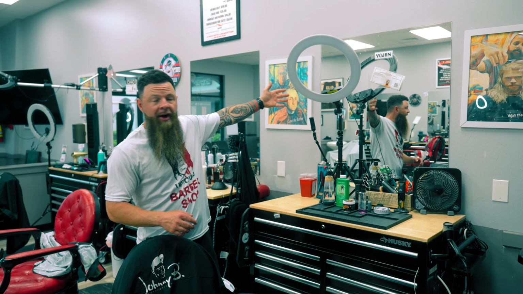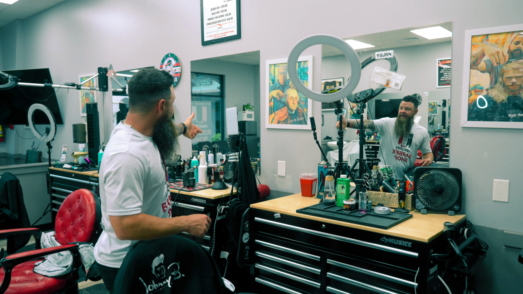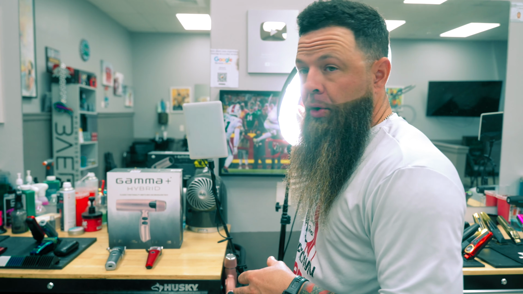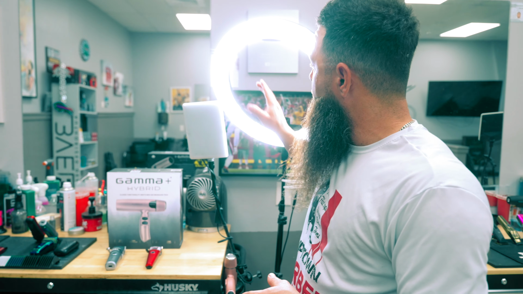This station here is Johan's. He's got a ring light. Kenny, he has a panel light. Me personally, I really like these low profile panel lights. They're really small, they're on a gooseneck, I can bend them around, I get some really good photos out of it, and this thing kicks out a ton of light onto my client and allows me to see what I'm doing. Now, some of you guys are going to prefer a ring light like this.